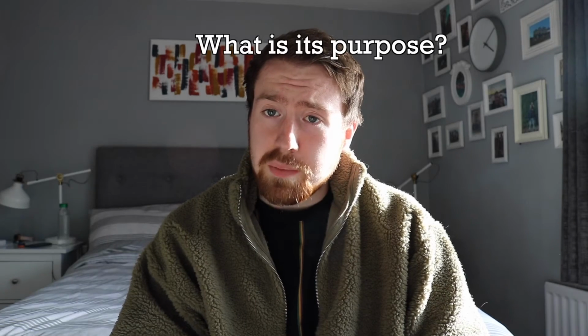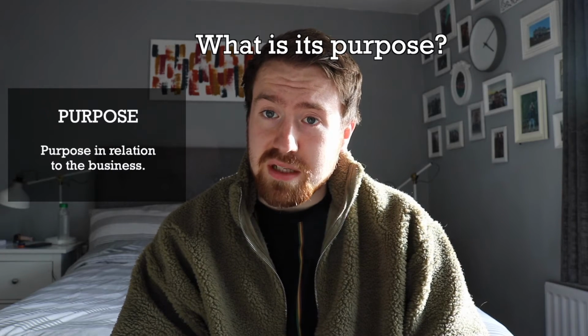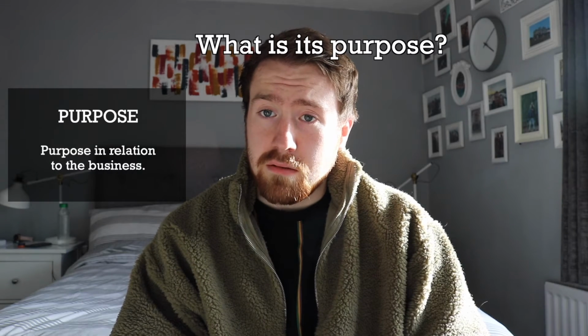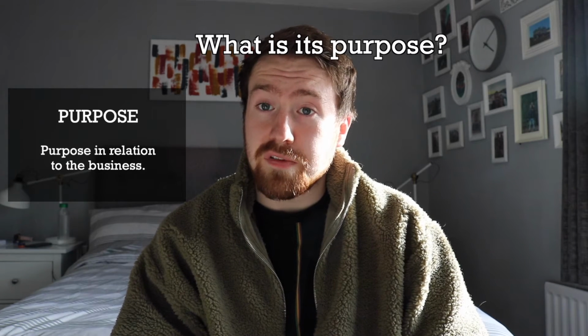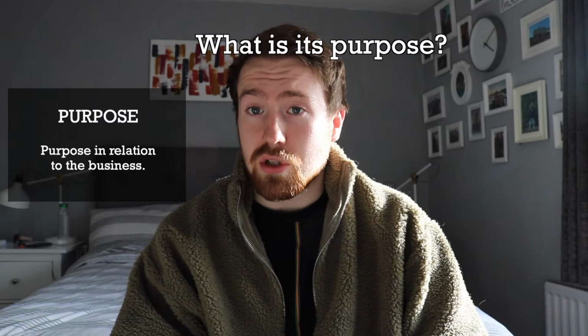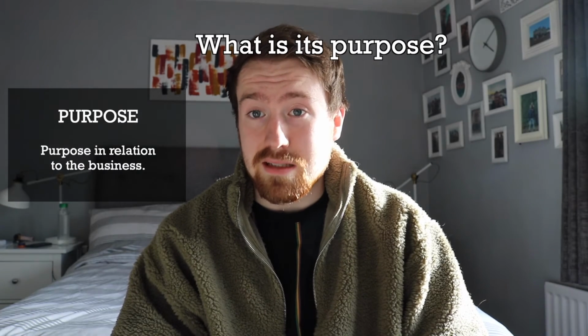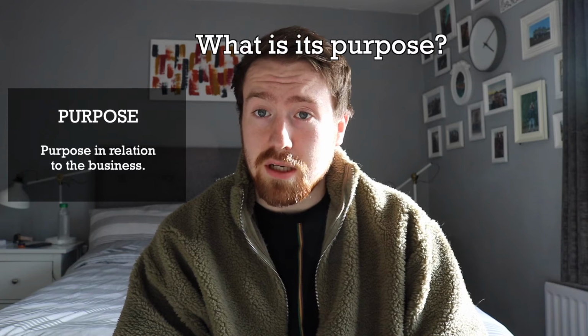Next is what is its purpose? When I say purpose, I mean its purpose in relation to the business. If you're a delivery man, you would obviously capitalise, or recognise as a fixed asset, the purchase of a car, because it's going to be used over the long term and you can't easily convert it into cash unless you have a line of buyers waiting outside.